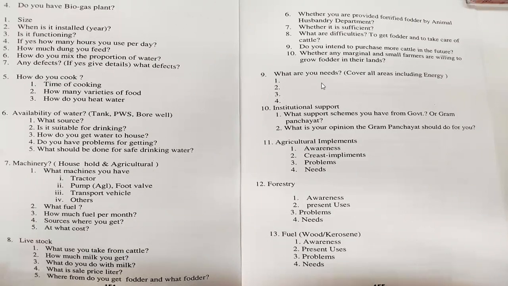But we will be sticking as far as possible to energy. Similarly, for people working in other areas like animal husbandry, you can stick to that and collect all these points. What are your needs? Then what institutional support are they getting from the government, Gram Panchayats, Mandal headquarters, agricultural officers, and non-conventional energy department officers, that sort of thing.